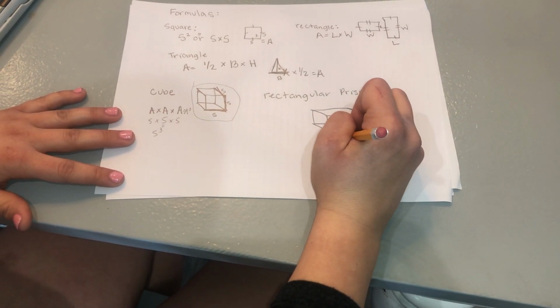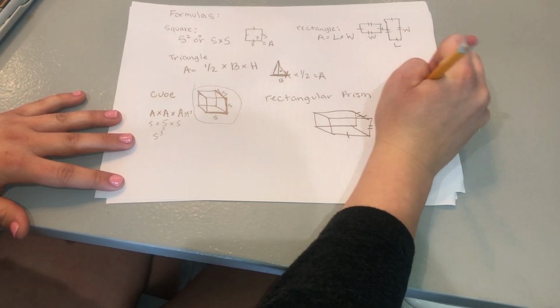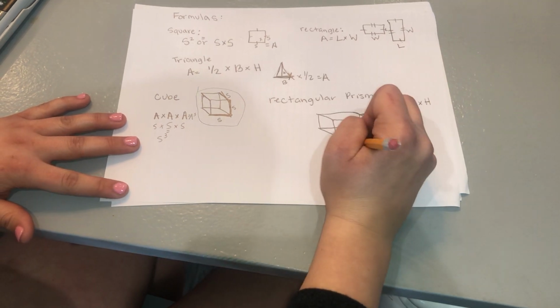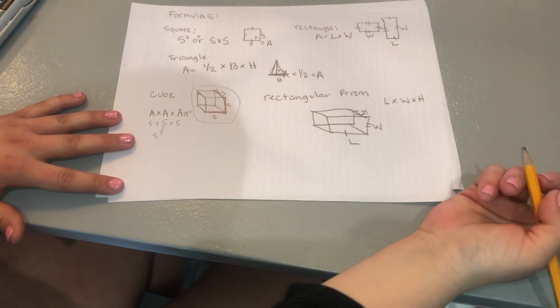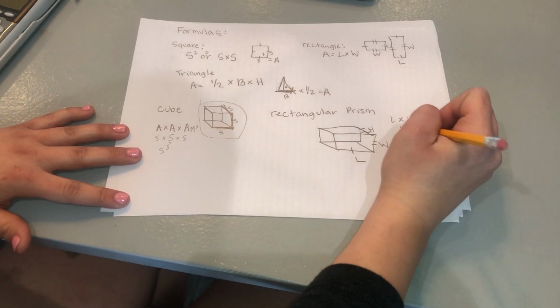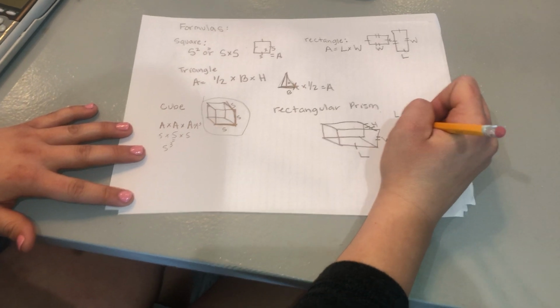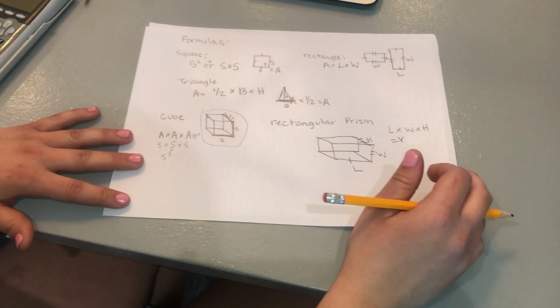This one is going to be length times width times height. So here's your length times your width times your height. Pretty simple. So those three multiplied together equals your volume of a rectangular prism.